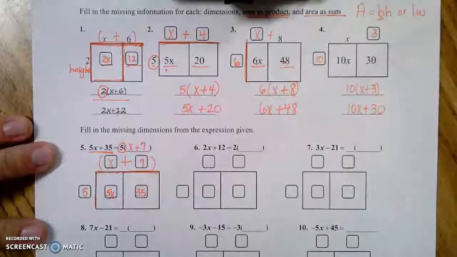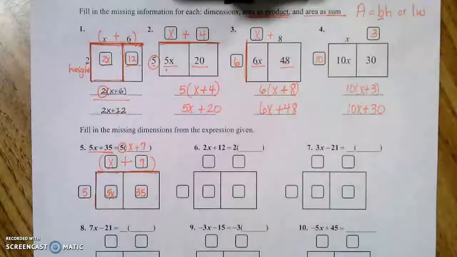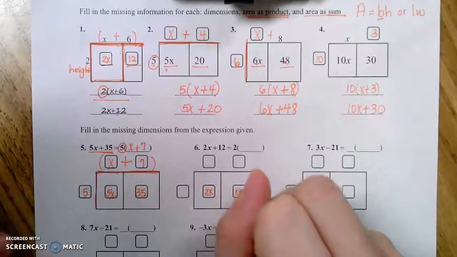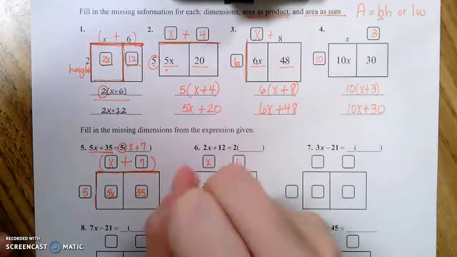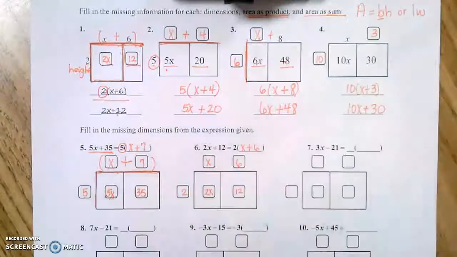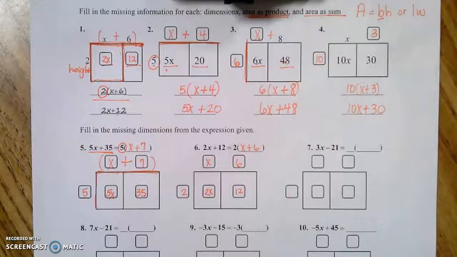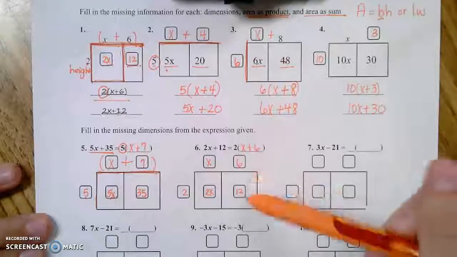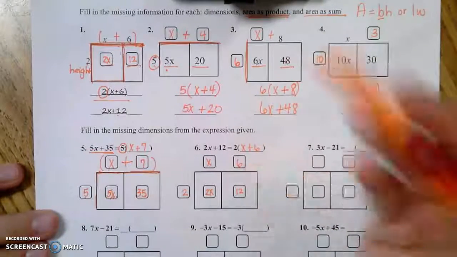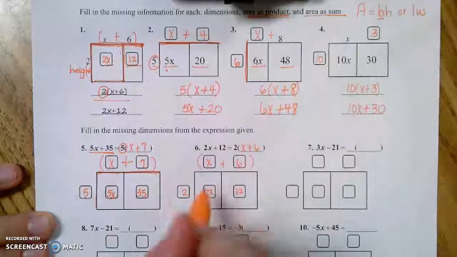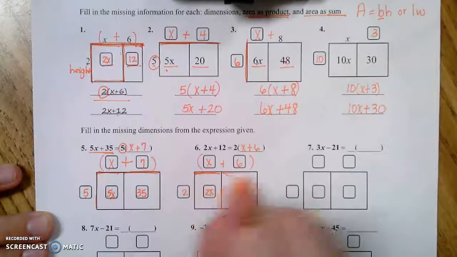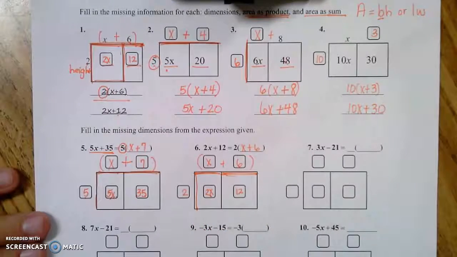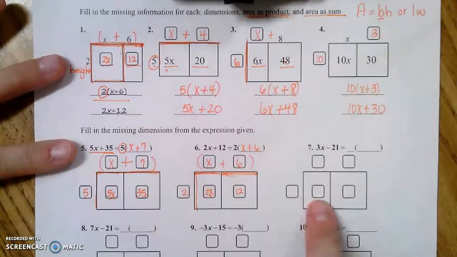All right, I want you to do number 6. Go. All right, so you should have 2 times x plus 6, x and 6 being the 2 lengths of the base of each of your rectangles, and then when you add them together and multiply by 2, it should give you 2x plus 12. All right, so let's keep moving.